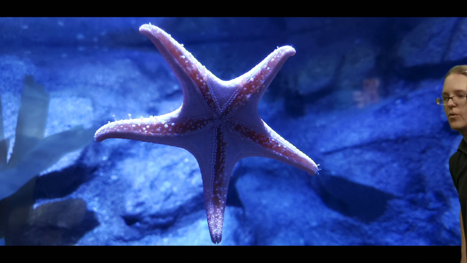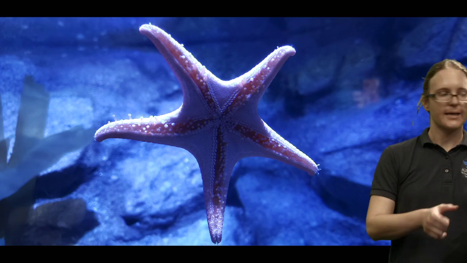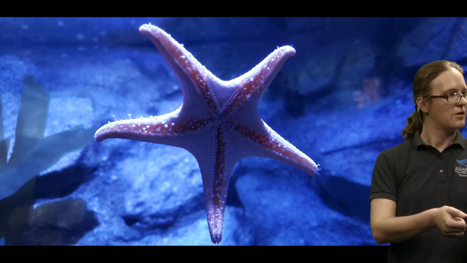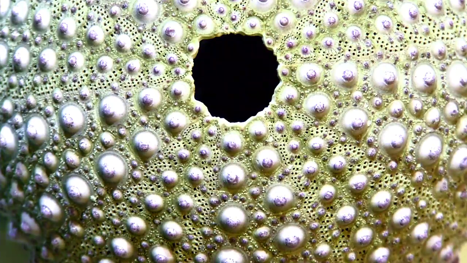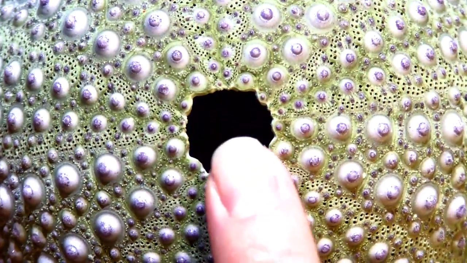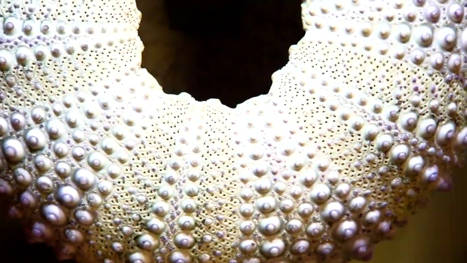Ooh, what is the hole of the urchin test? The one at the top, I'm trying to remember what the hole at the top is. Yeah, I think that might be just another pore up here. And then this is the big hole. That's where the mouth would be.